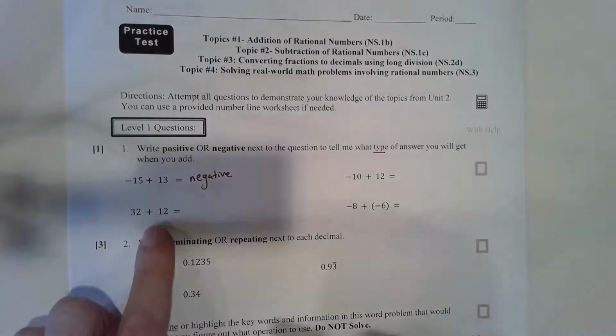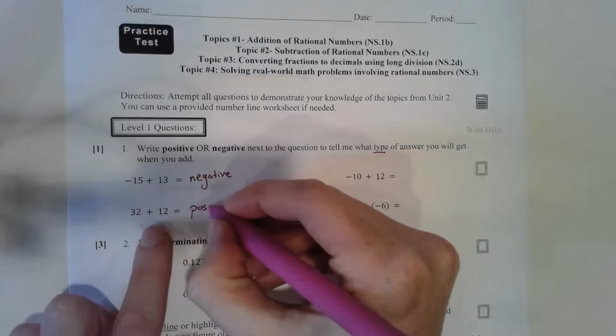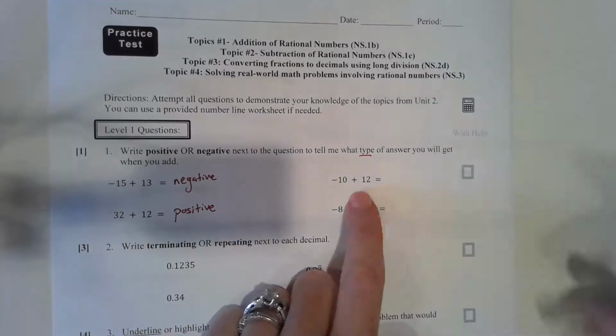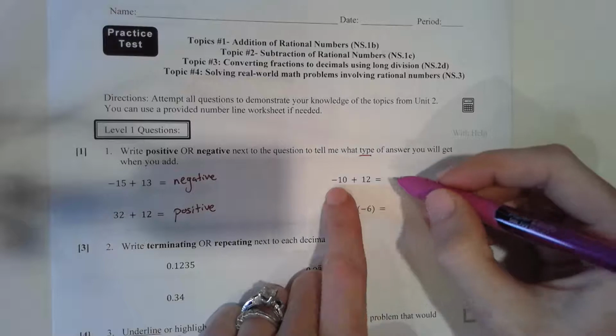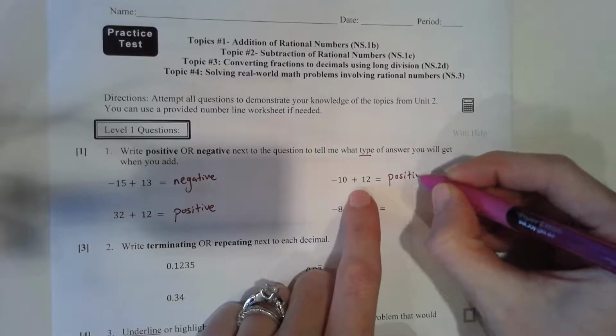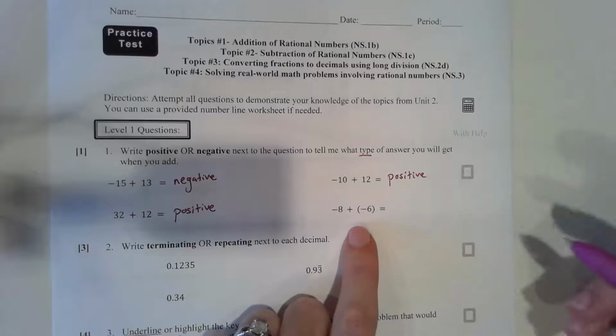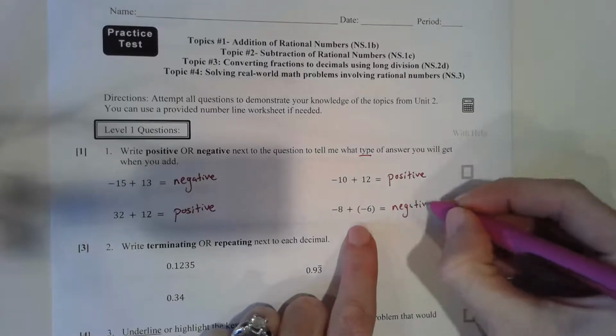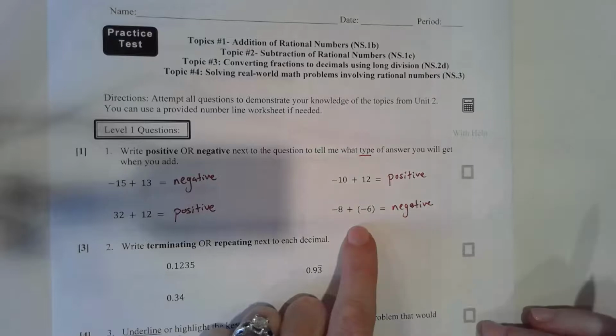Here, because these two numbers are both positive, I will get a positive answer. Over here, because the 12 is larger when I'm adding, I'm going to get a positive answer. And this last one, because they are both negative, I am going to get a negative answer. There we go.